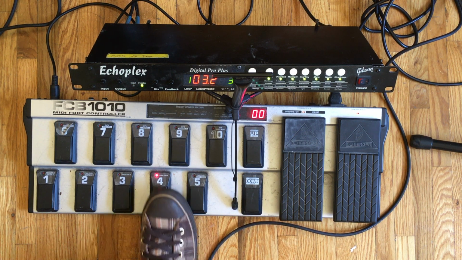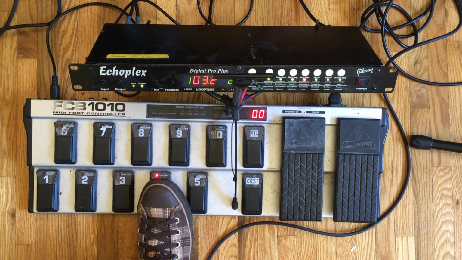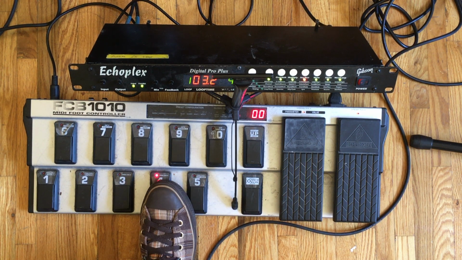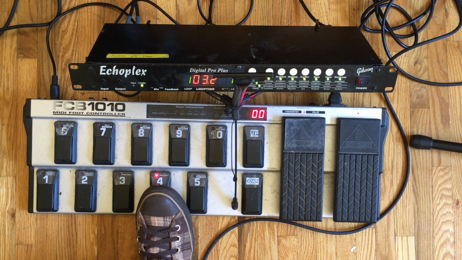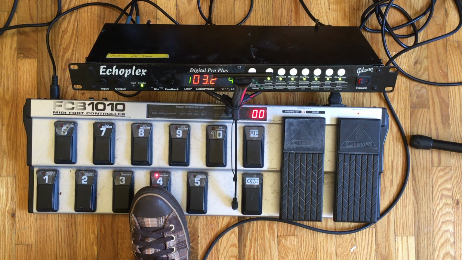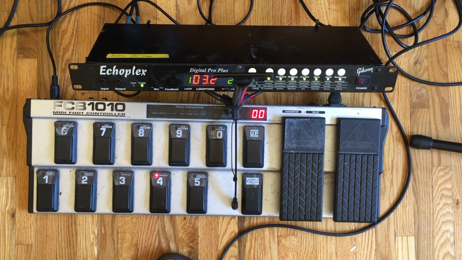Now let's do longer tones. Let's do eighth notes and quarter notes. That's okay. That's good, I guess I'm learning.